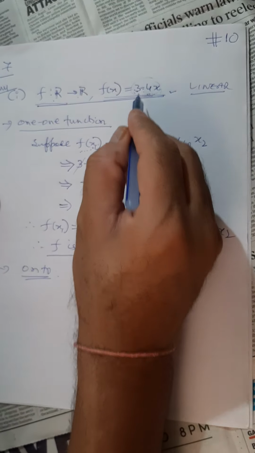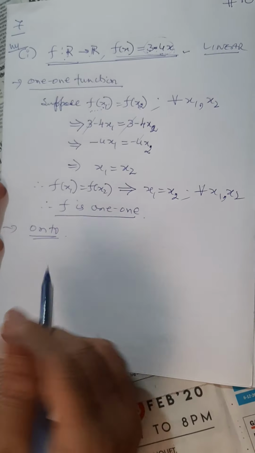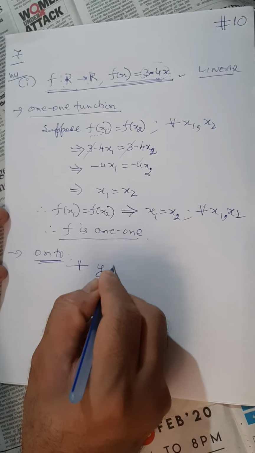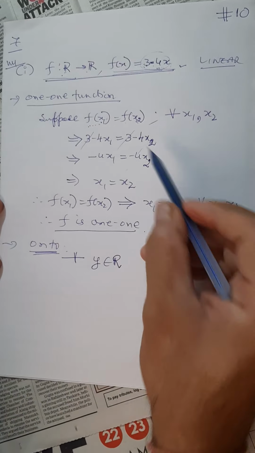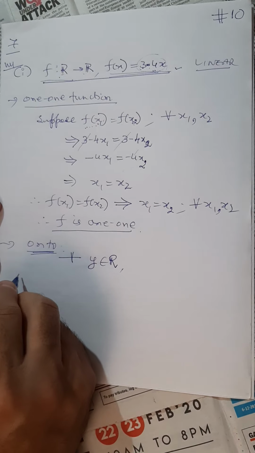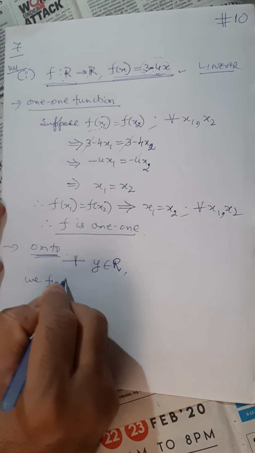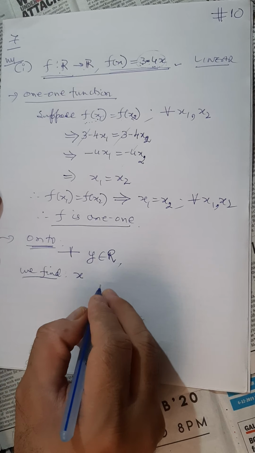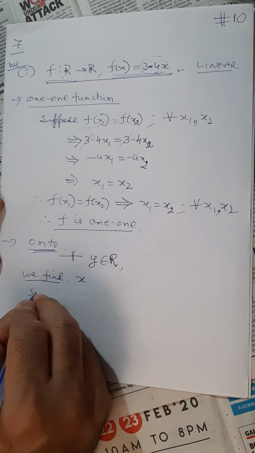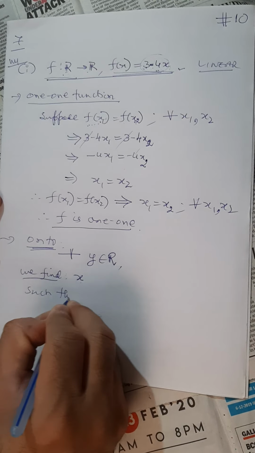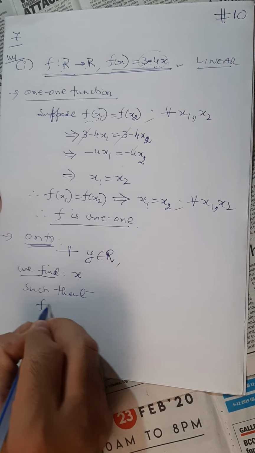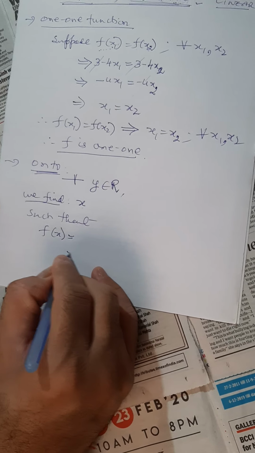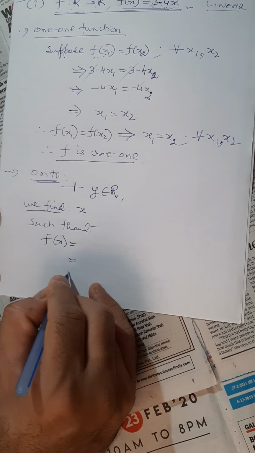So I'll give the proof. Which proof? That alternative proof. So I'll start with this. For every y in the codomain, we find some x. Now I'll tell you how to find x. Find x such that when I find f of x, I must get y.